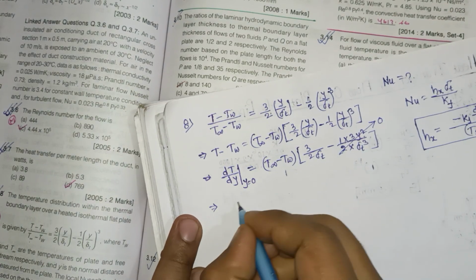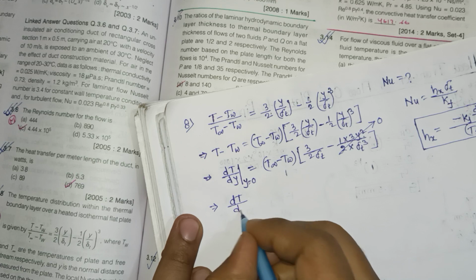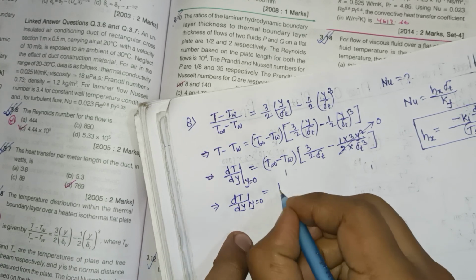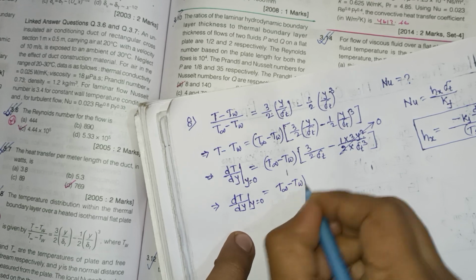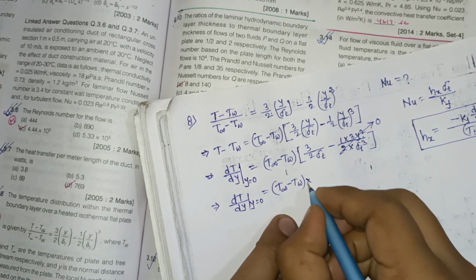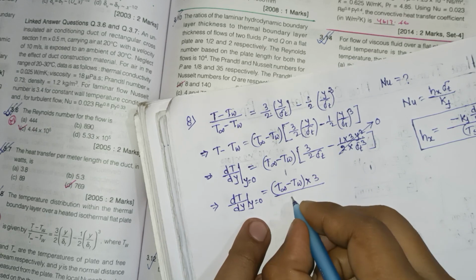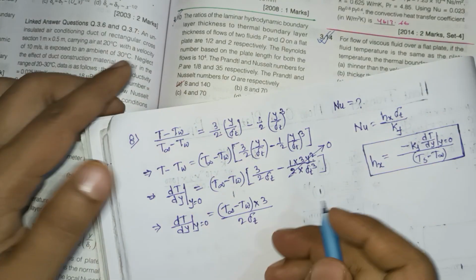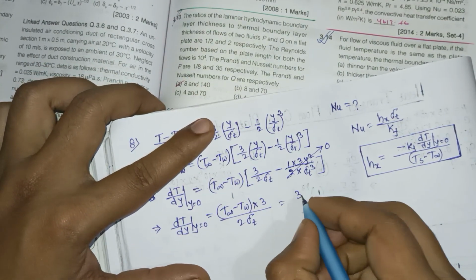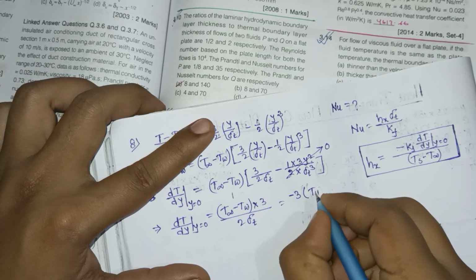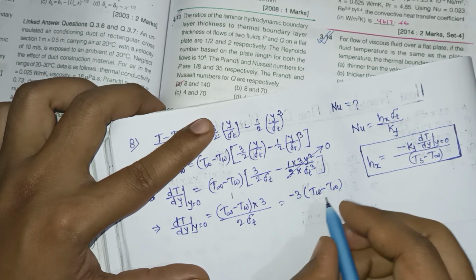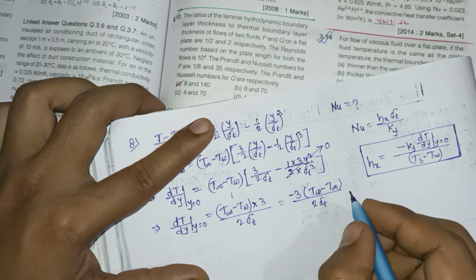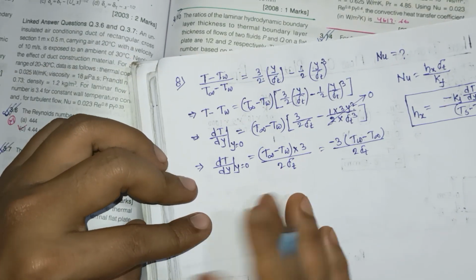So now you can calculate dT by dy at y equal to 0, which is equal to T infinity minus Tw into 3 by 2 delta t, that is equal to minus 3 into Tw minus T infinity by 2 delta t.